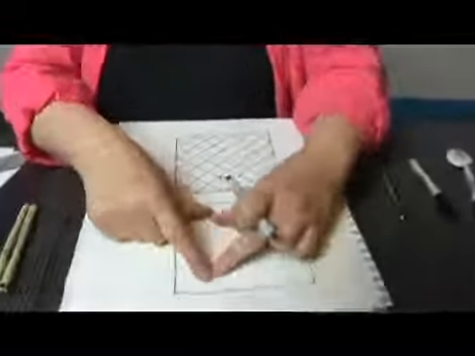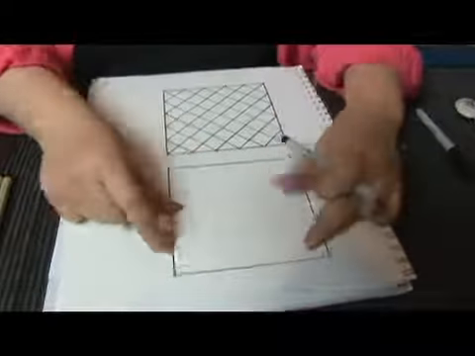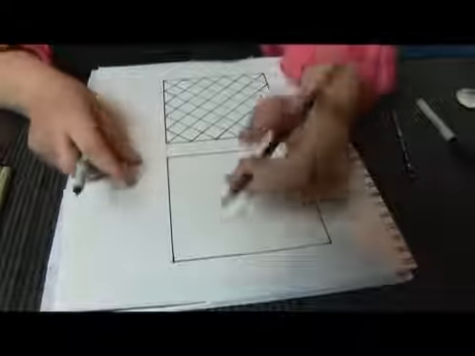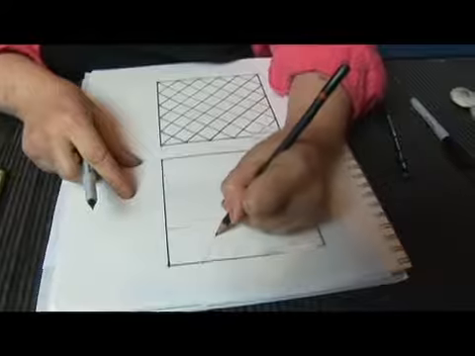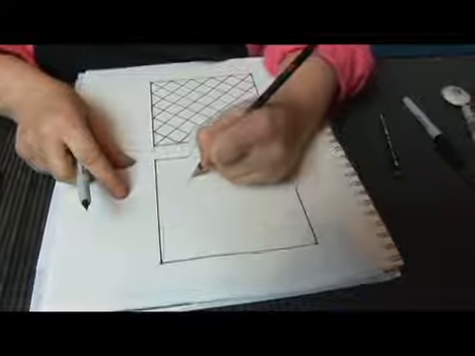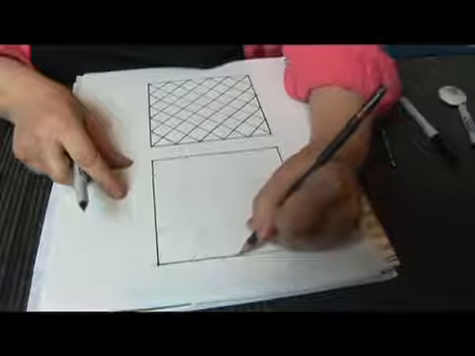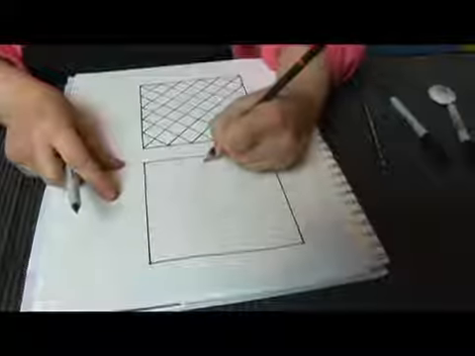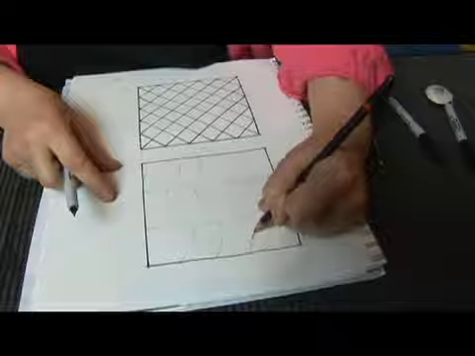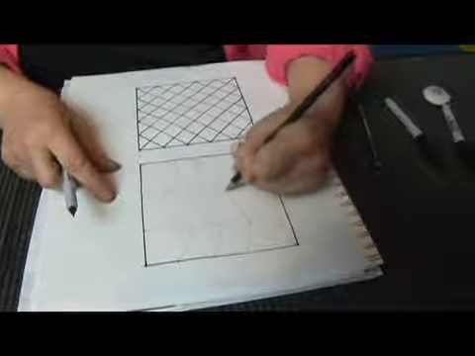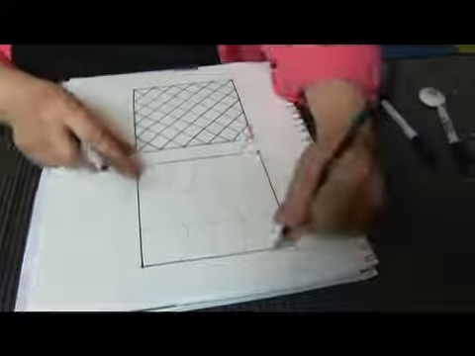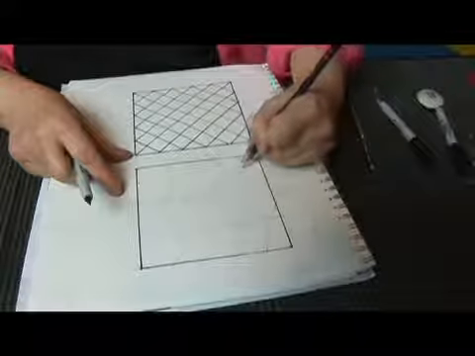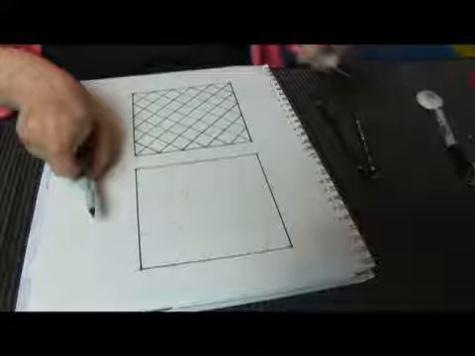I've divided my space into 3 equal parts. The other way, I'm going to try something different. I'm going to try the wave. So again, I'm trying to create equal portions here. And I'm doing this to show you what happens.